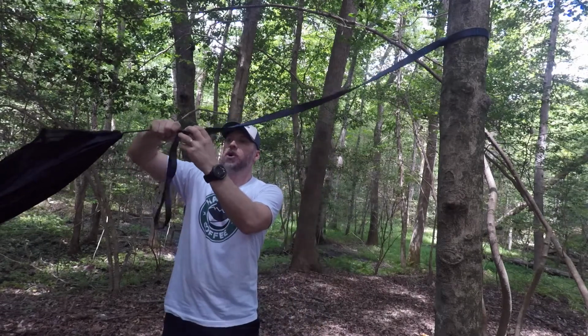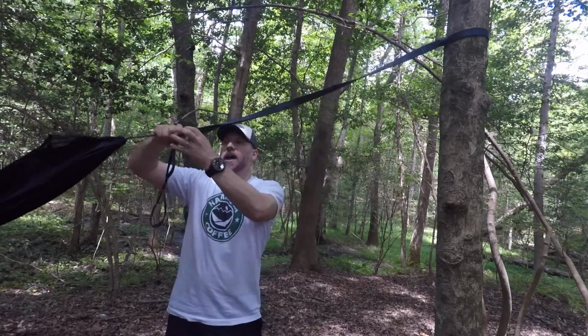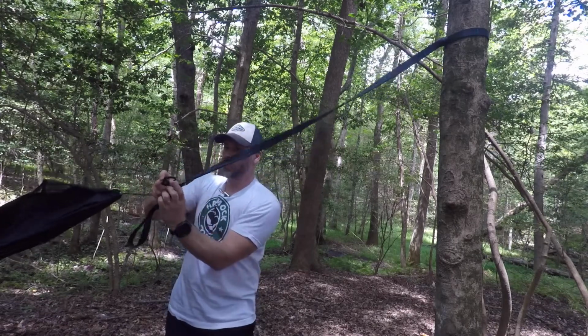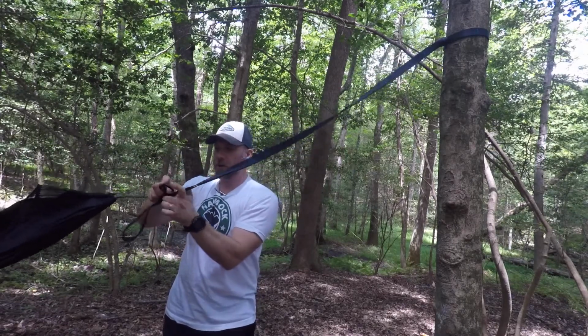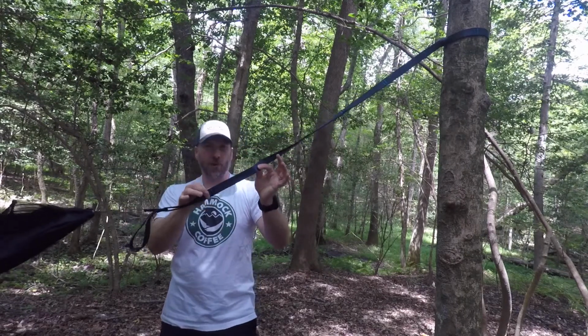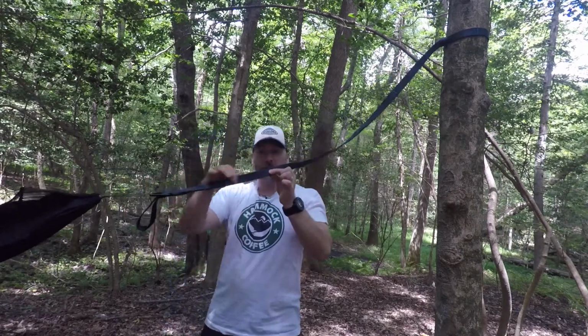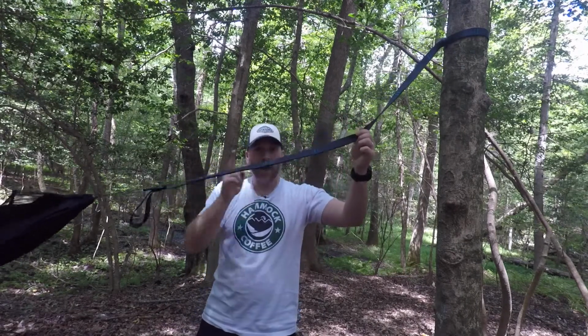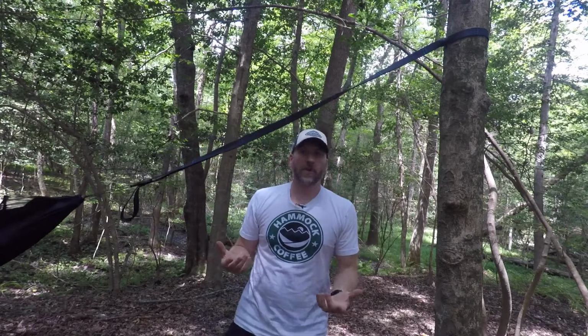So you've got to find where you get that nice 30-degree hang. Right now that's a little bit more shallow than 30 degrees. And so you come down and you pick the right one. Now the problem with this is that these loops are sewn 6 inches apart. So your adjustments are not infinite. They're 6 inches apart. So every 6 inches is where you can go with that.